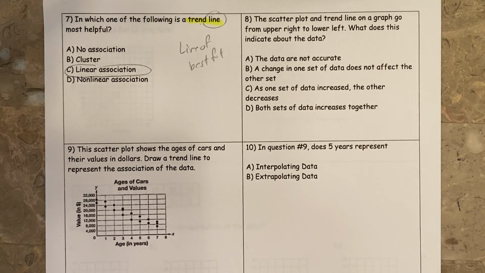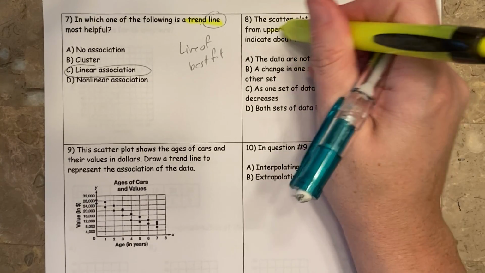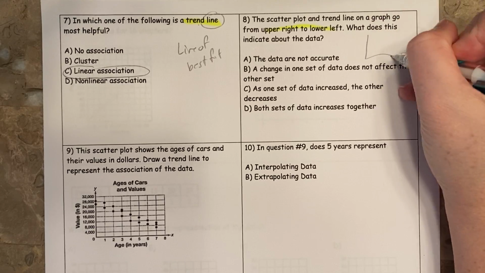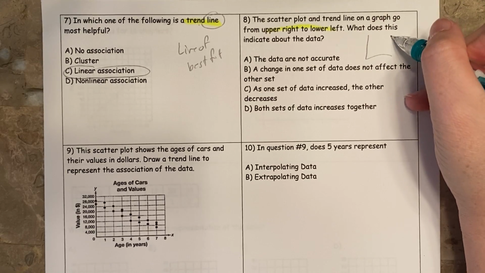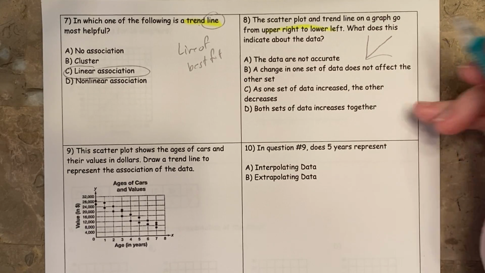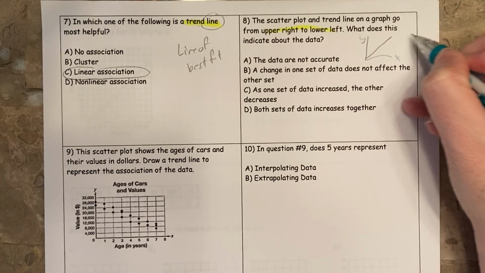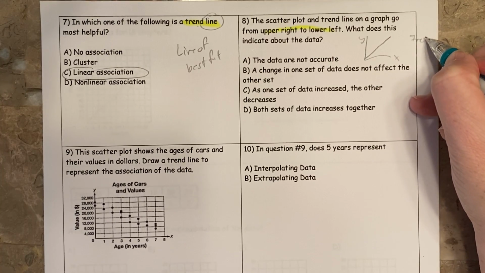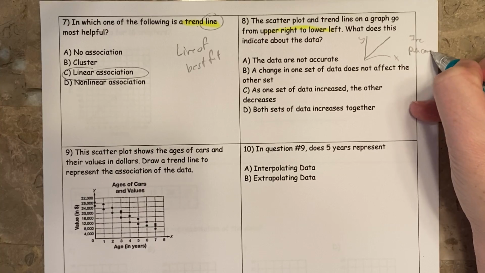Number 8, the scatter plot and trend line on a graph go from upper right to lower left. Okay, so upper right to lower left, like this. What does this indicate about the data? So if you notice, this is going to be increasing, okay? This is going to be a positive correlation.